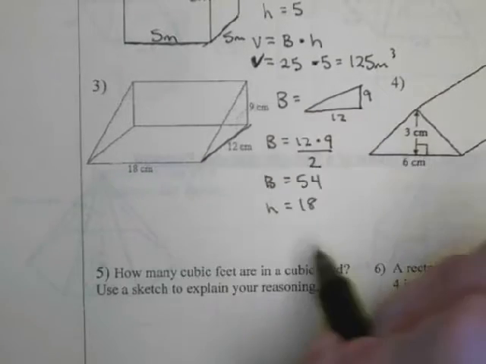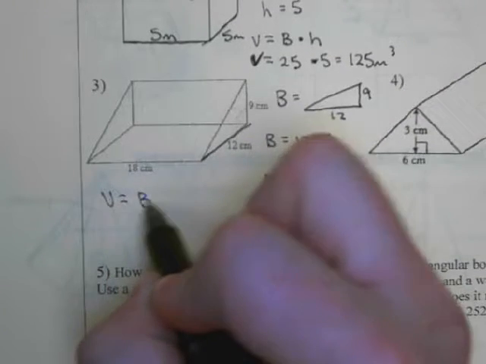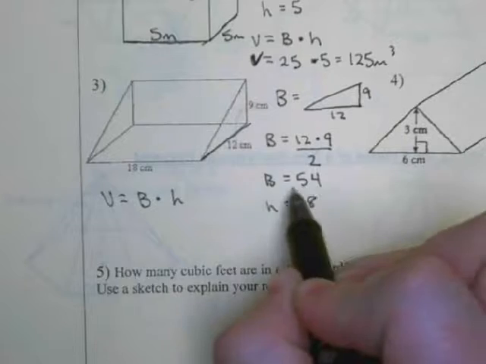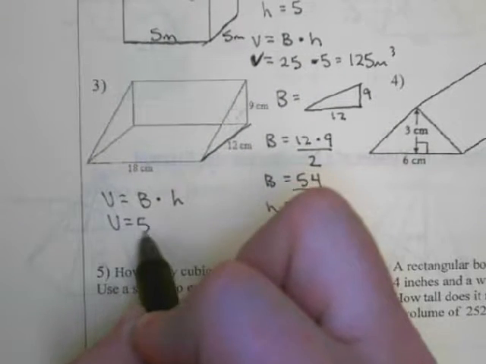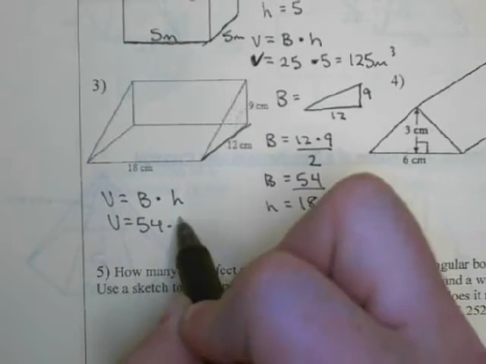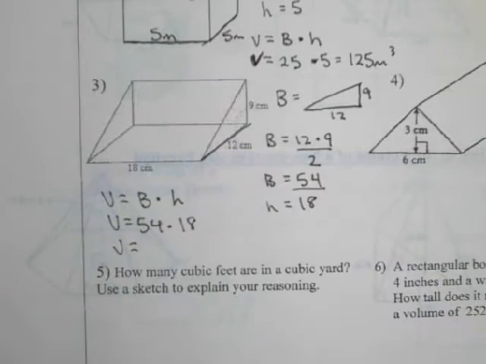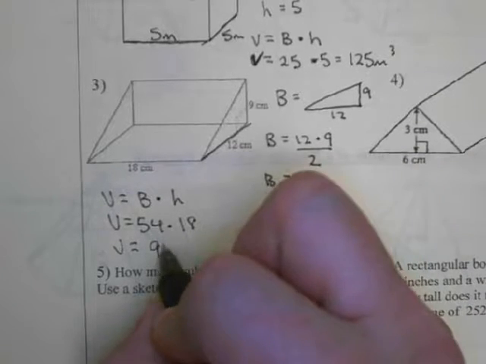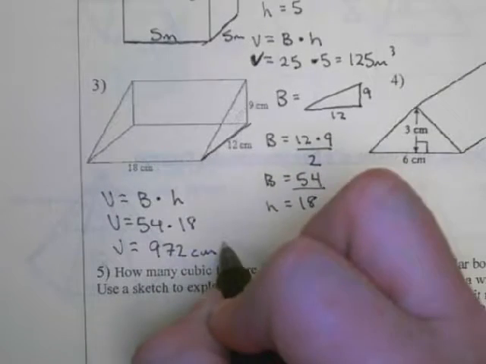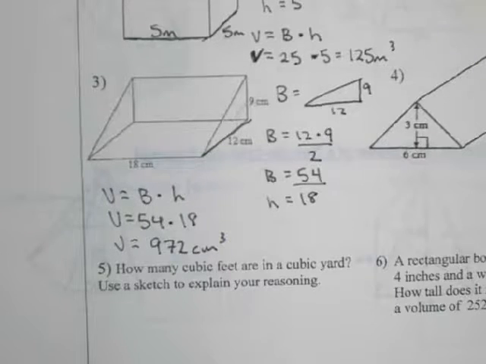So now we can say that the volume is equal to the base area times the height. We know our base area is 54 times our height, which is 18, and we get 972, and since we're finding volume, this would be centimeters to the 3rd power.